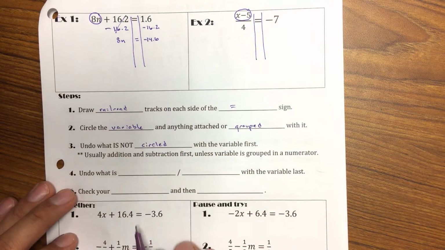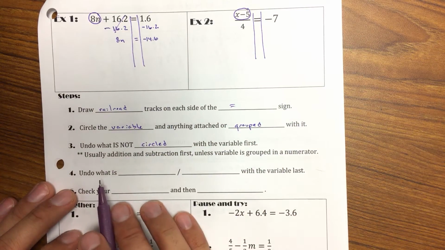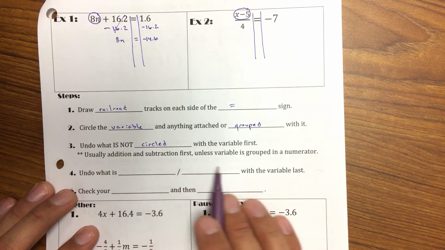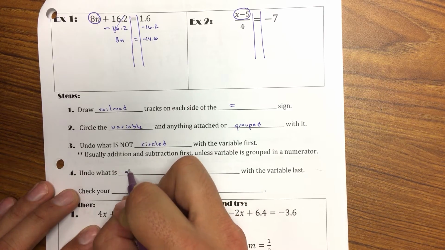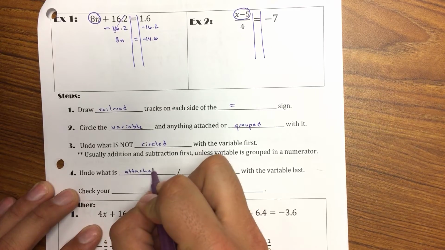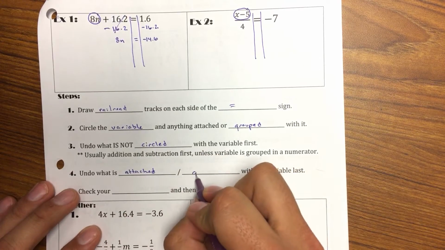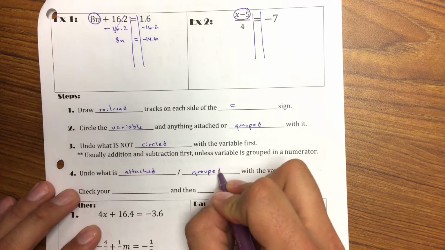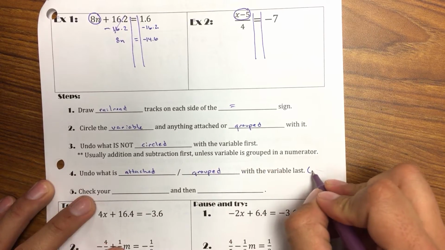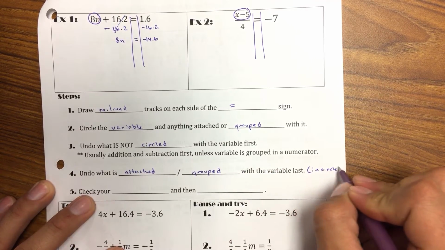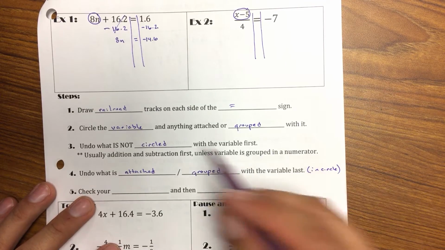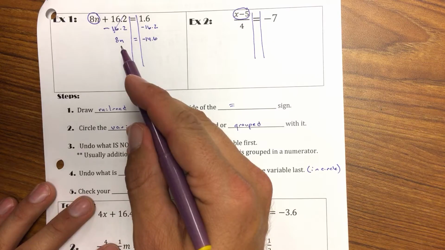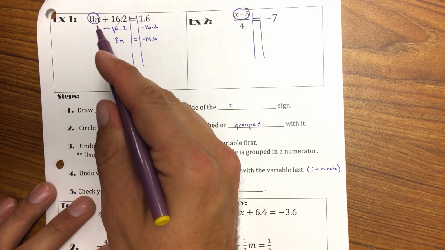All right. Step 4 says to undo what is attached slash grouped with the variable last, which just means whatever's in the circle. That's what we're undoing last. Okay, so in example 1, 8 times n is grouped.